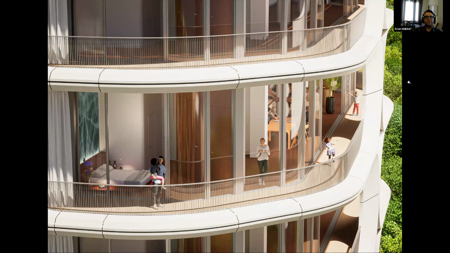And from an environmental standpoint, there is a moderate, not harsh, west wind that hits the building. But throughout this system, the wind can go through without creating any sort of semi-tornadoes inside.